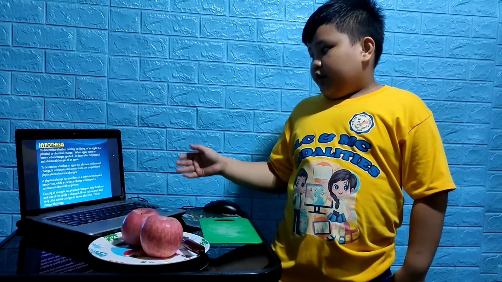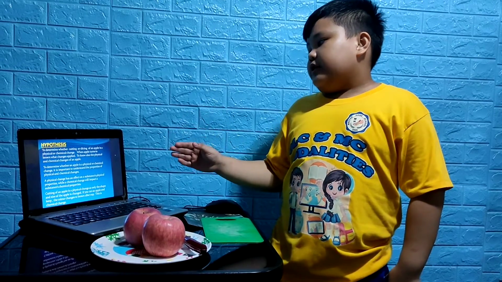Hypothesis: to determine whether cutting or slicing of an apple is a physical or chemical change. When an apple turns brown, what change is applied? To know also the physical and chemical change of an apple.